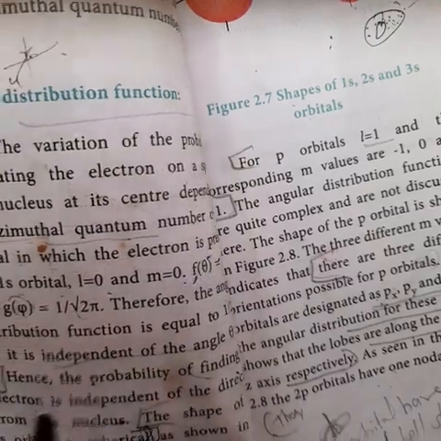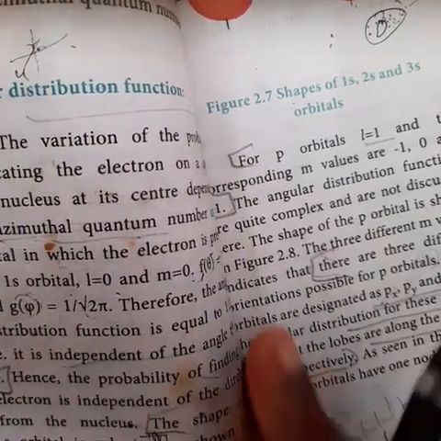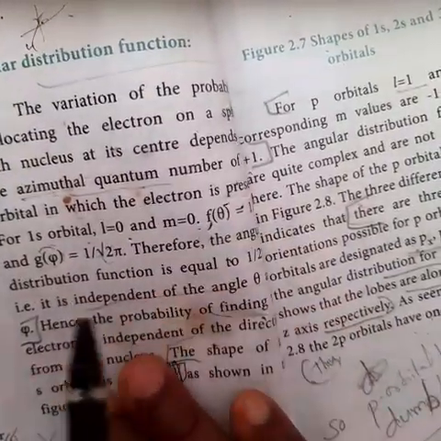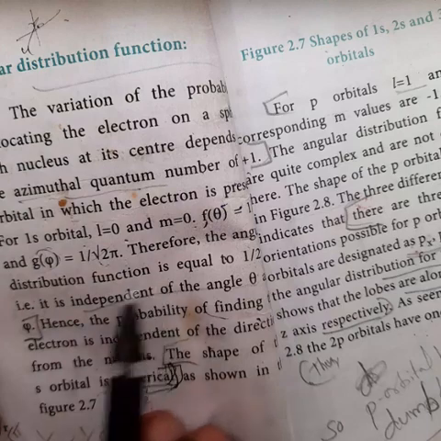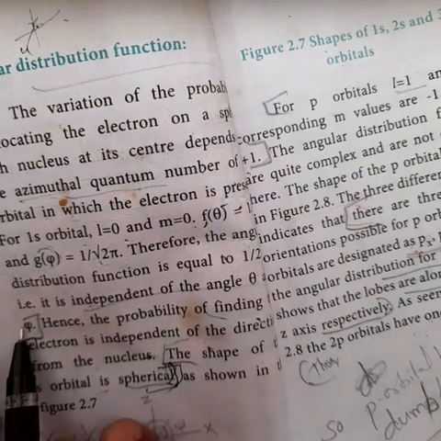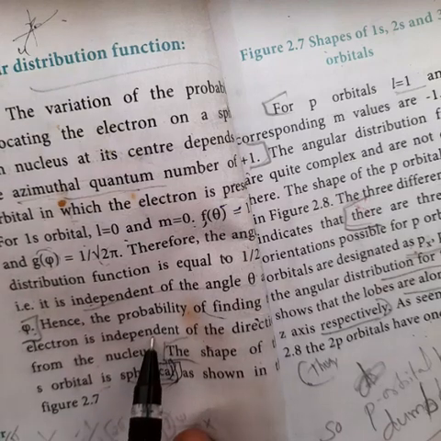It is independent of the angles theta and phi. Hence the s orbital is independent of direction, and the probability of finding the electron is independent of the direction from the nucleus.